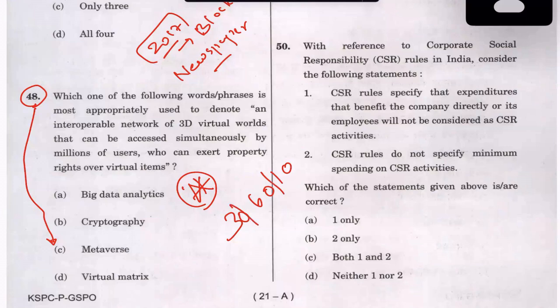Again, you see this here, CSR: do not specify minimum spending. No, they have a stipulated target of 2% of the last 3 years of profit.